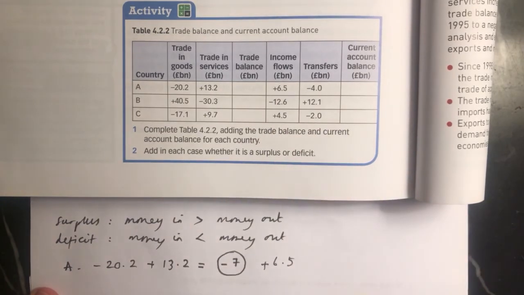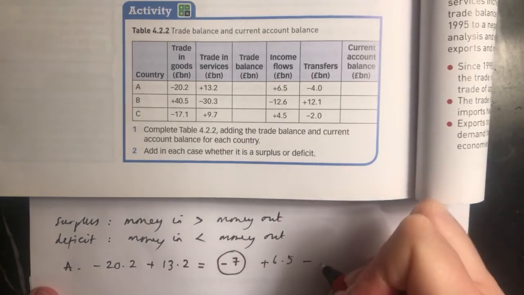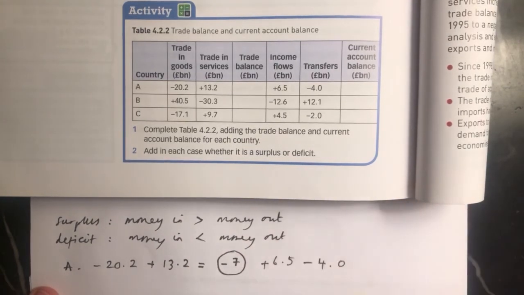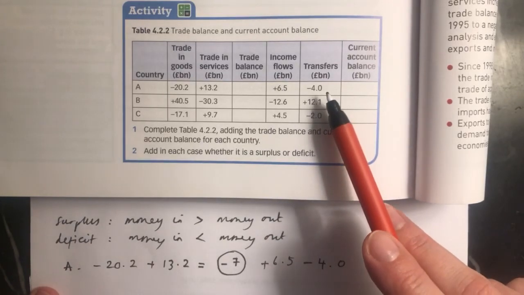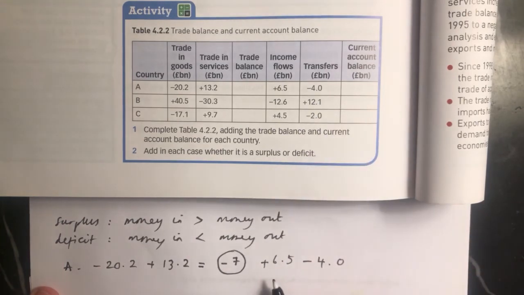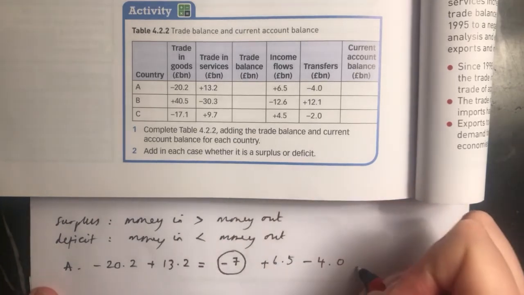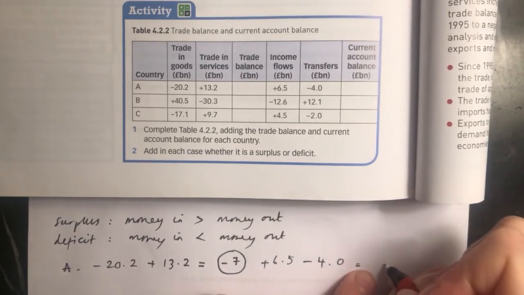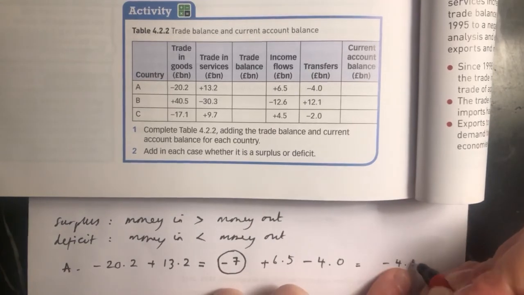And then the final thing, we need to take account of the transfers. That was a deficit on transfers. Overall, it was minus 4. And that means that overall minus £4 billion was leaving the country overall. So when we add on the 6.5 and we take away the 4, we end up with negative 4.5.